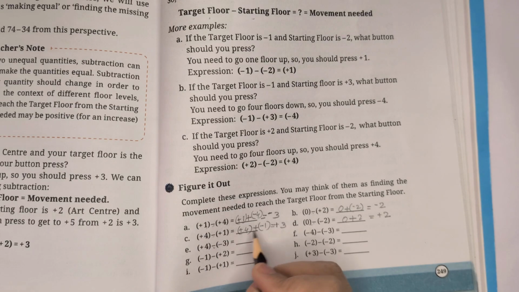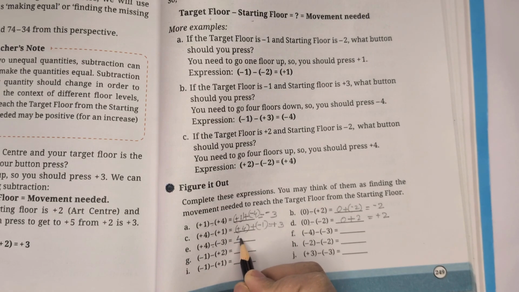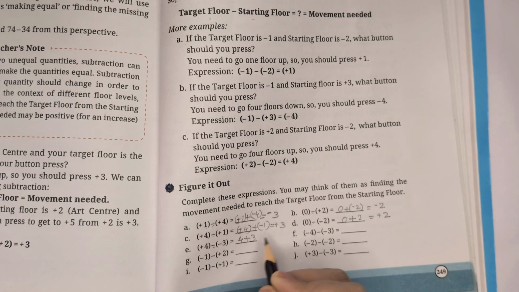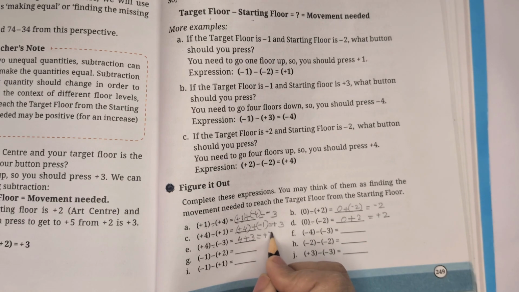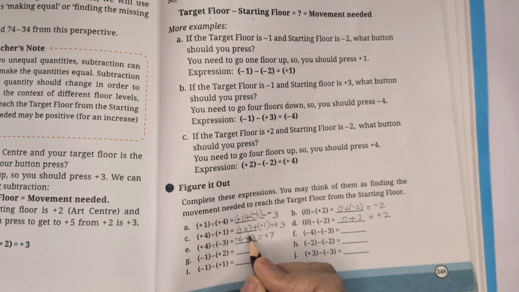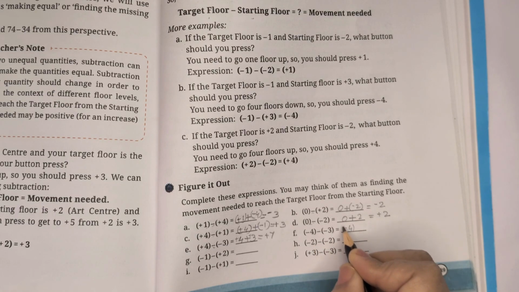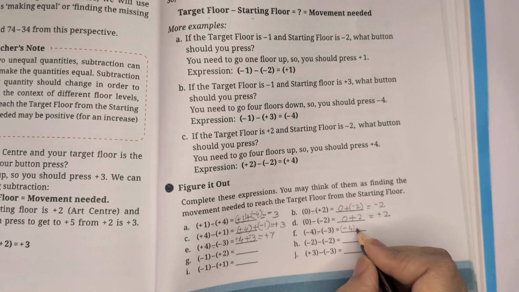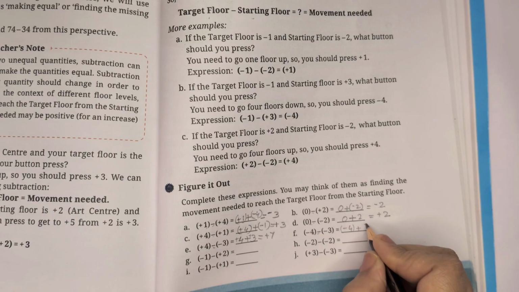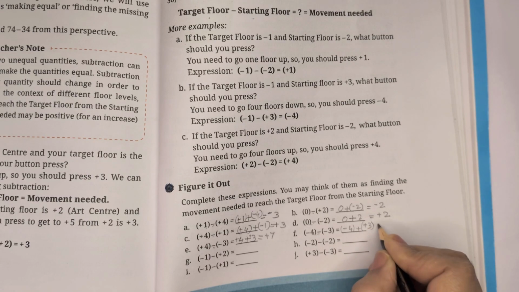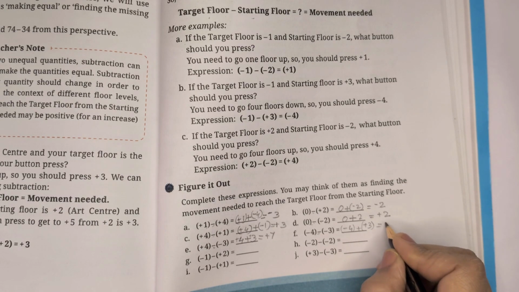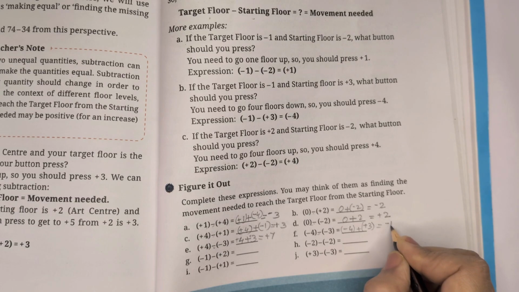Here also two negatives together. So 4 plus 3 it will come. It's equal to plus 7. Both the numbers are plus. Here minus 4, two negatives together, it will become plus 3. Now the difference is 1, bigger number is 4, so its sign is negative.